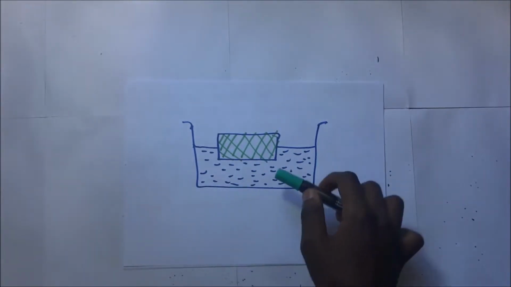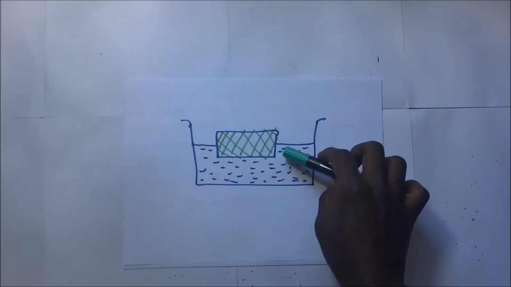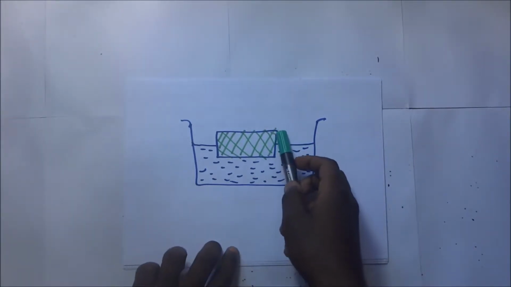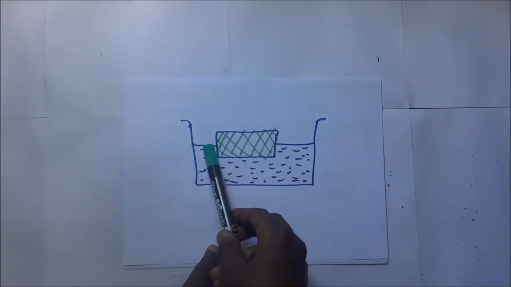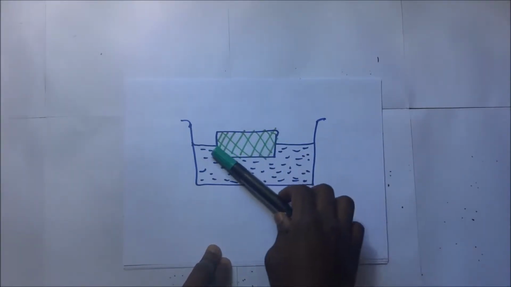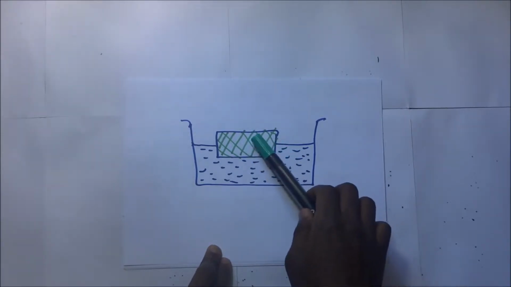In other words, a portion of this substance is embedded in the surface of the liquid, and part of it is exposed on top. Now, of course, the portion that is in the surface of the liquid displaces some of this liquid. Some of this water is displaced as a result of this floating body.